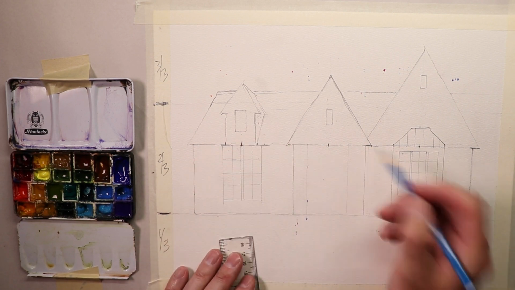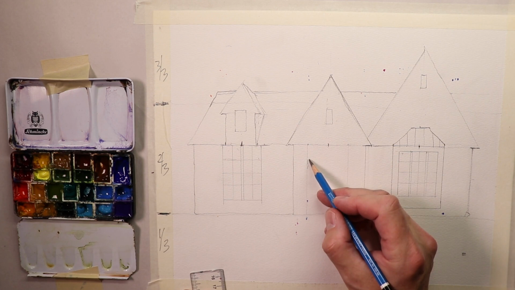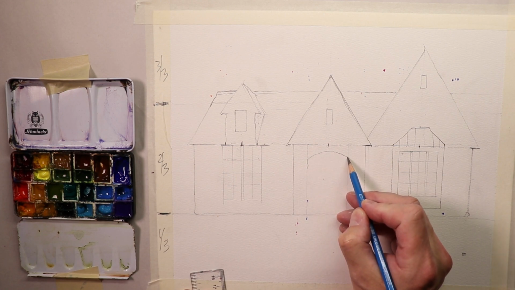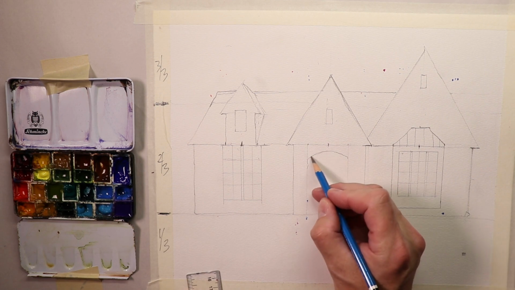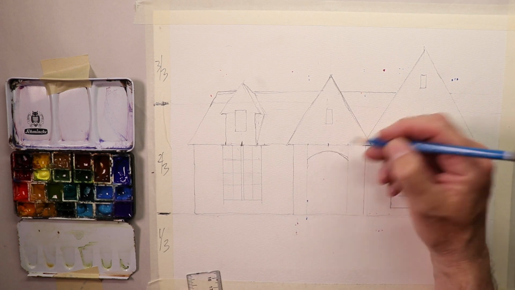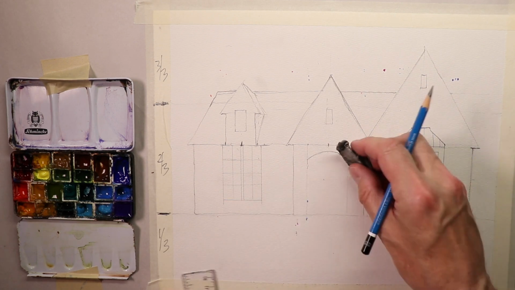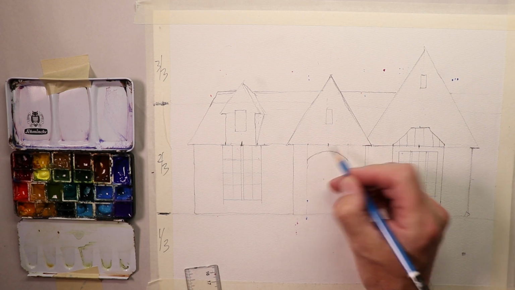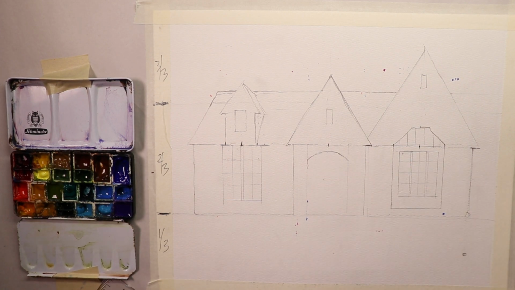Now I'm just going to do an archway here. Maybe I'll make an eyebrow arch, which is not quite an arch. Not a half moon arch, which would be basically a half circle. This is more of an eyebrow arch, which is a soft arch in a sense. Let me see if I have a scrap piece of paper to draw it out.